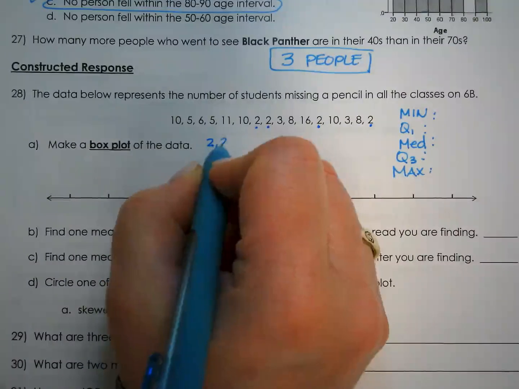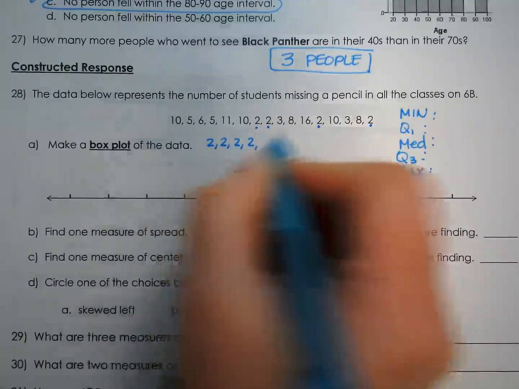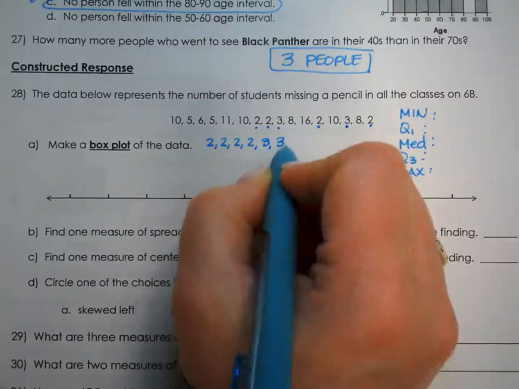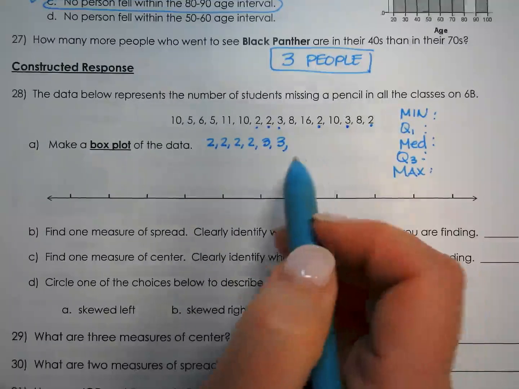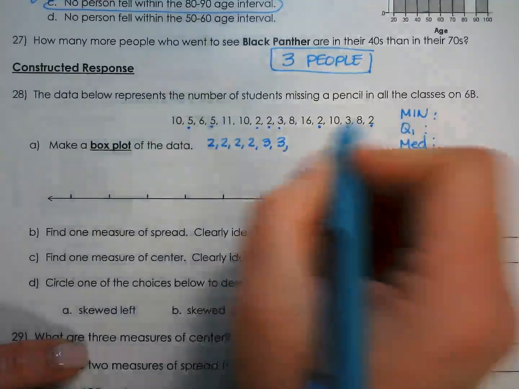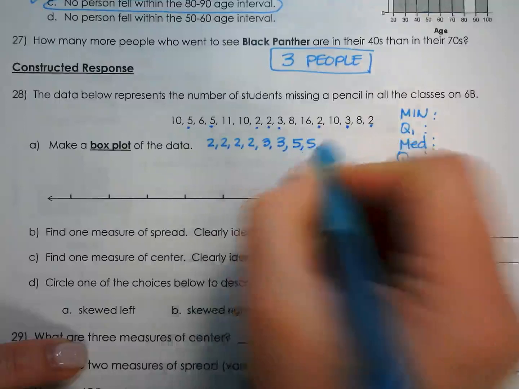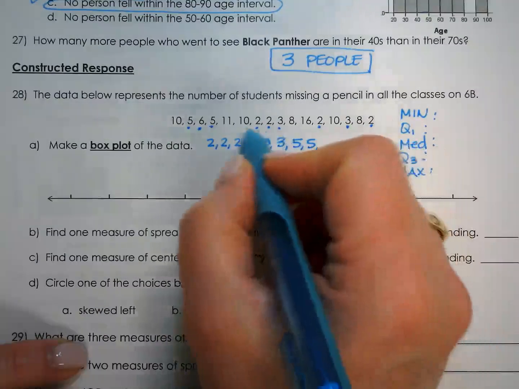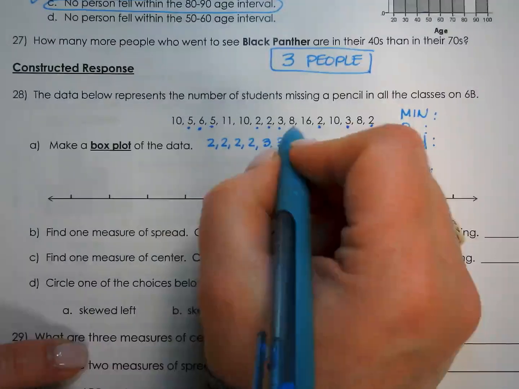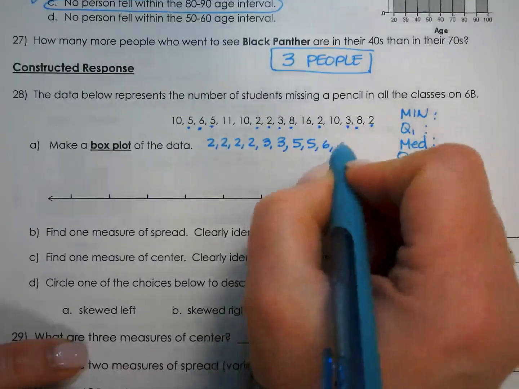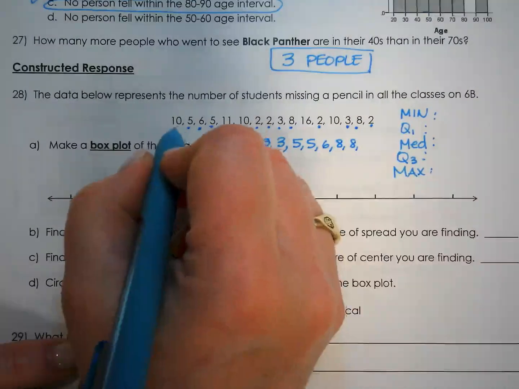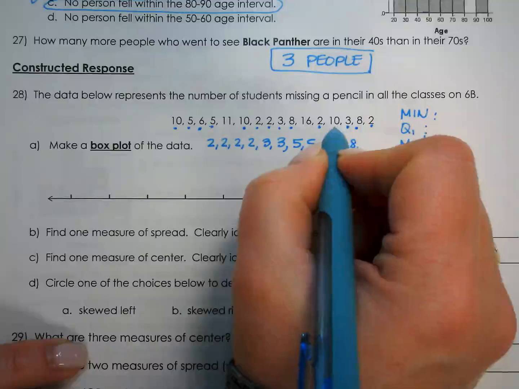So there's a 2, 2, 2, 2. I see a 3 and a 3. Your eyes can play tricks on you. So the more you mark them off so you can account for them, the better. The next lowest number, I think, is 5, and there are 2 of those. And then I've got 6. I've got 1 of those. I think the next number is 8. There's 2 of those. And then after that comes 10, and there's 1, 2, 3 10s.